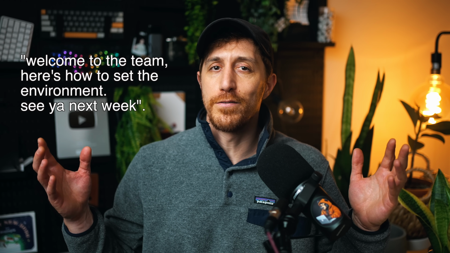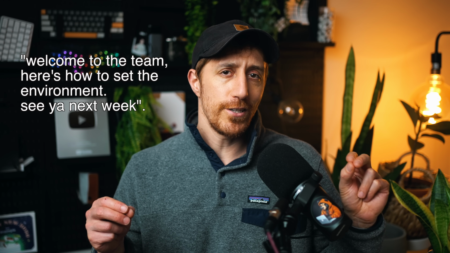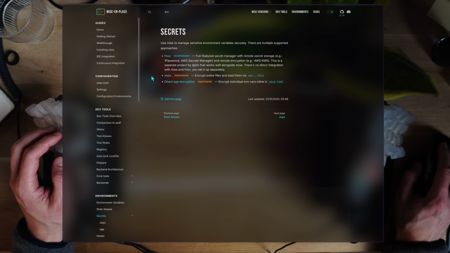Imagine that. Not only do you get rid of works on my machine or welcome to the team, here's how to set the environment, see you next week, it just does everything out of the box. Isn't dependent on Nix, and hell, the same commands can work locally and in CI. You can literally run the release process on your machine one-to-one to proof test it. Incredible. Mise goes even further.